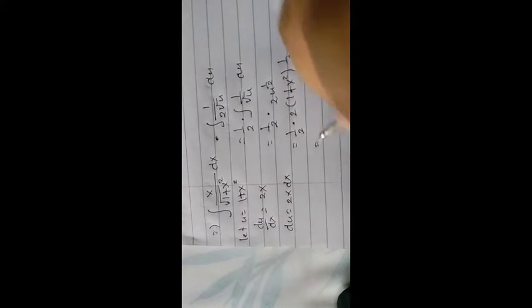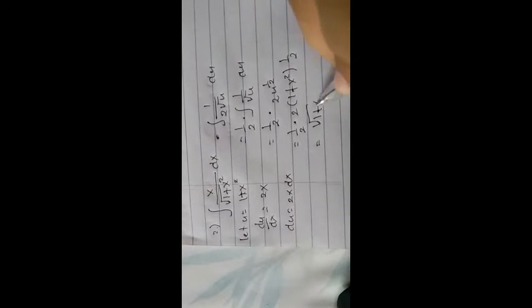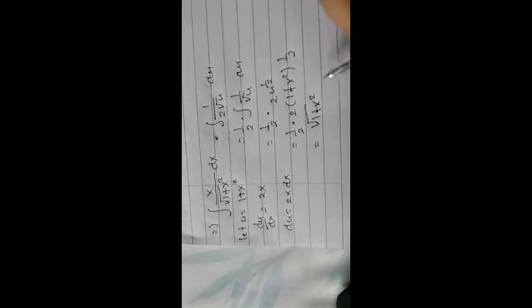Then we solve this part. There will be the square root of 1 plus x squared, and that's our final answer. Then simplify it by adding an arbitrary constant: the square root of 1 plus x squared plus c, and that's our final answer.